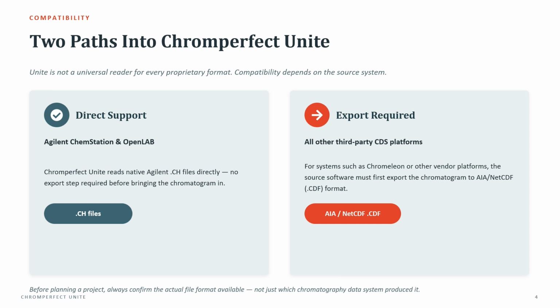For nearly every other third-party chromatography data system, such as Chromeleon or another vendor platform, the source software needs to export the chromatogram as AIA or NetCDF using the .cdf extension before Unite can bring it in. This is one of the most important things to check before starting a project. Don't just note which system produced the data. Confirm the actual file format you can supply.